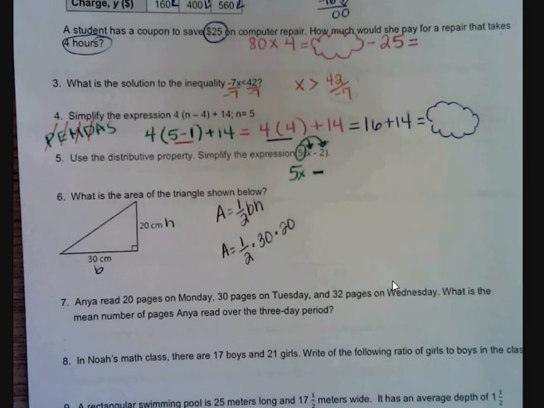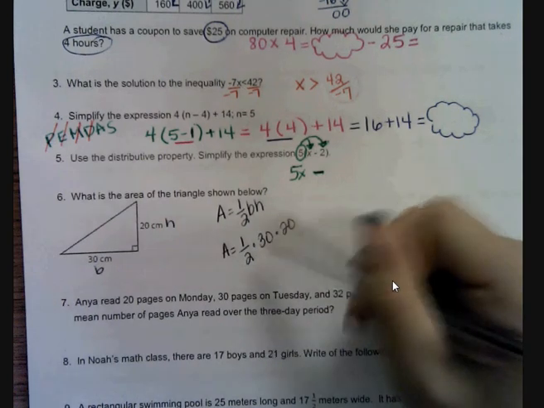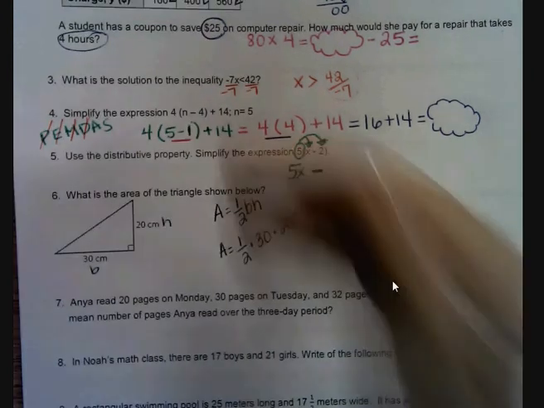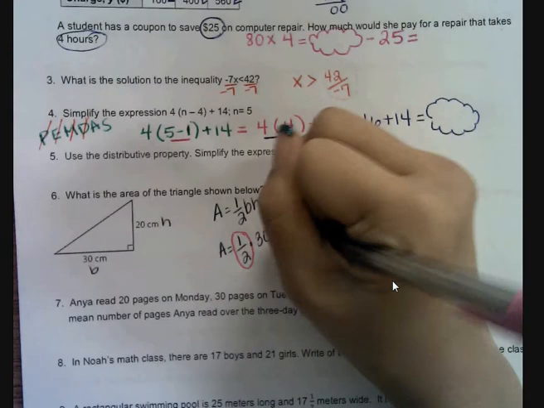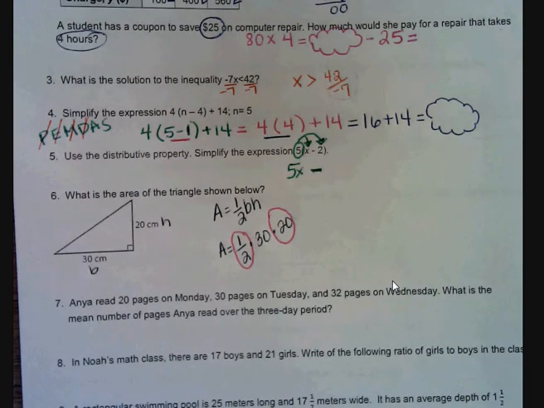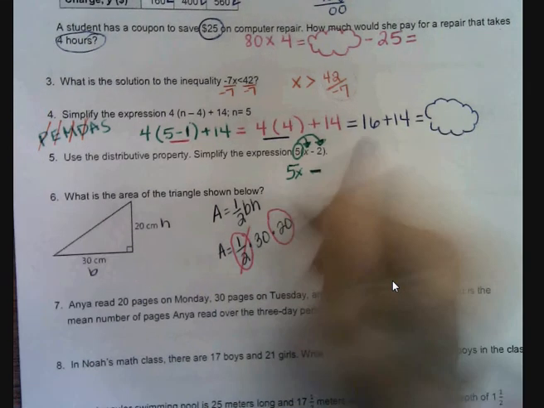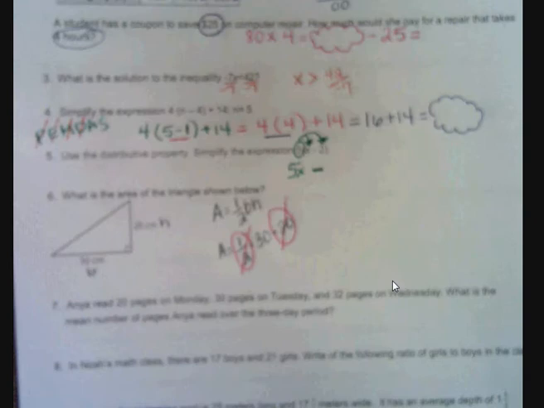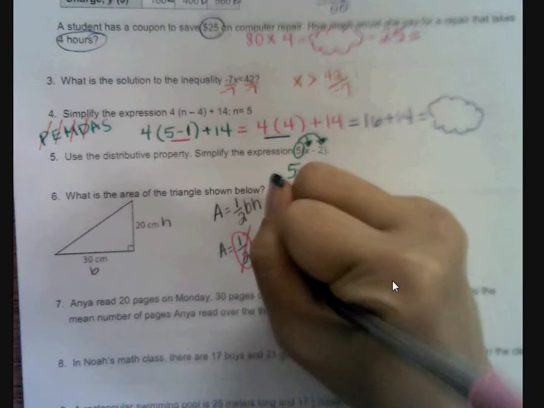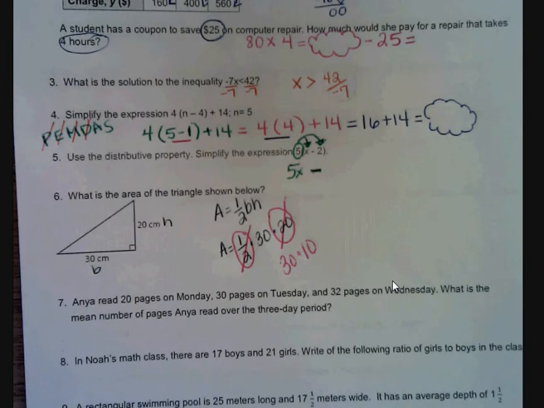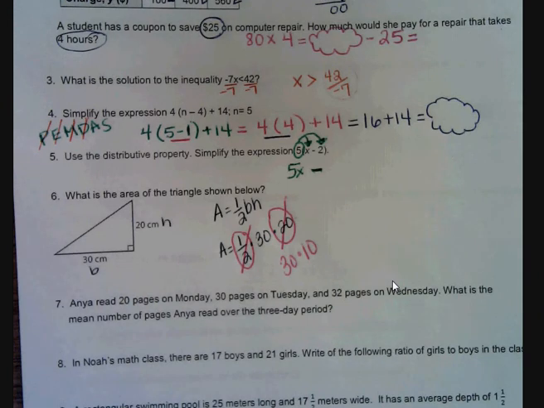Okay? In this case, I'm going to take half of 20 because I like working with a 10. 10 is easy to work with. So if I take half of 20, because "of" means to multiply, I'm actually doing 1/2 times 20. I get 10. So now I have 30 times 10. I think you can finish this on your own. Don't forget to label. I need your units and labeling, please.